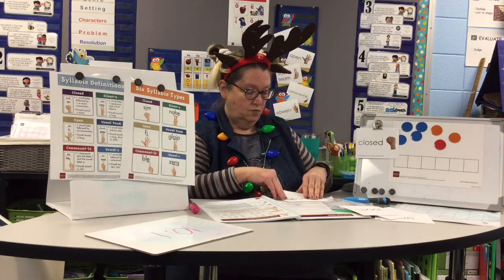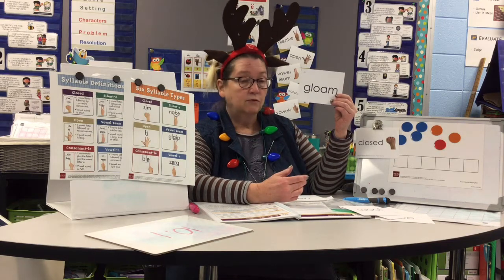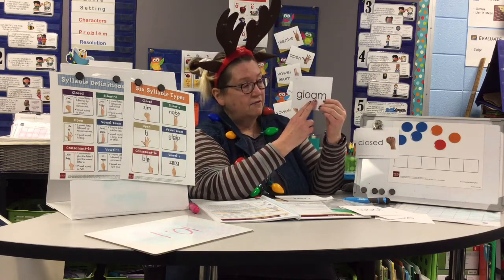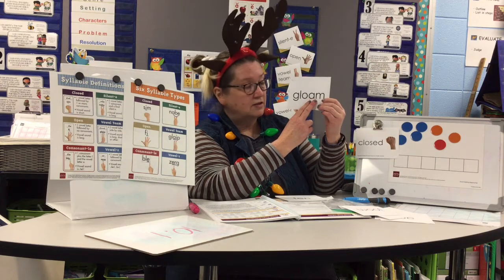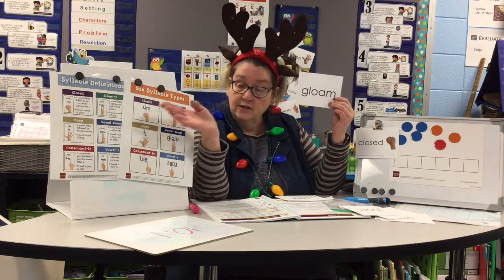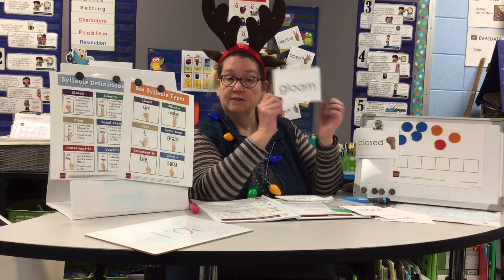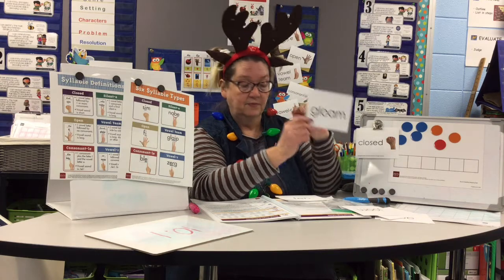Okay, let's do one more here. We look right here. We have to look for our vowel. Our eyes have to get very attuned to finding those vowels. As I look here, I see two vowels. Since our definition says one vowel, we can stop right there because we see two vowels. This is not closed, okay?